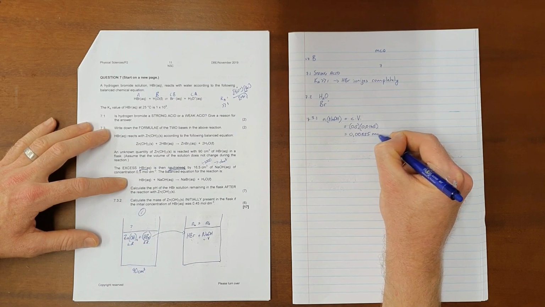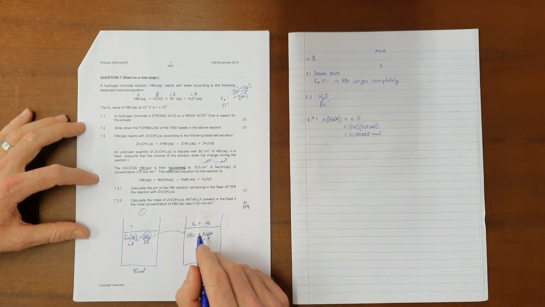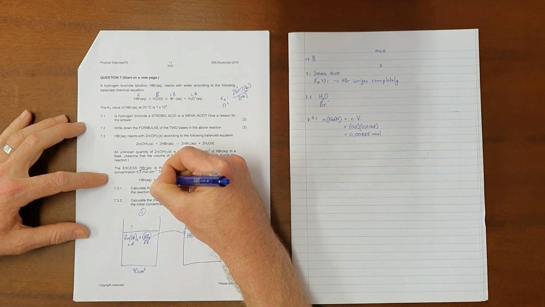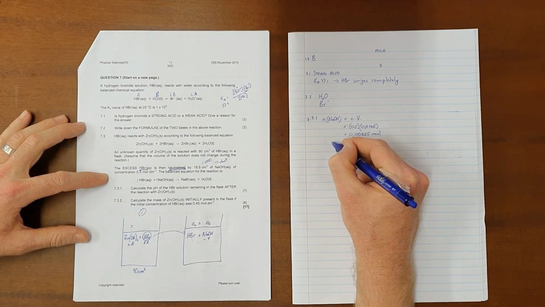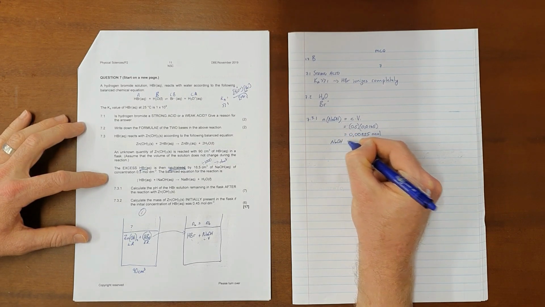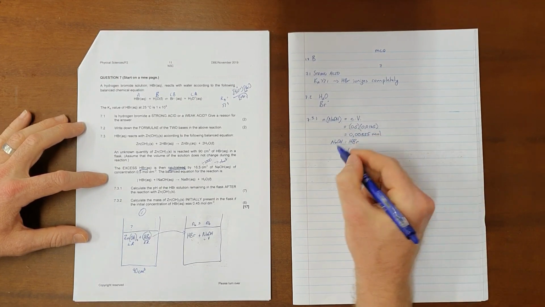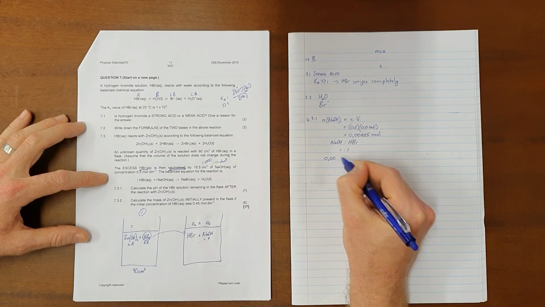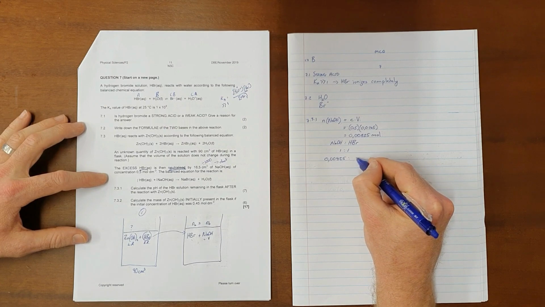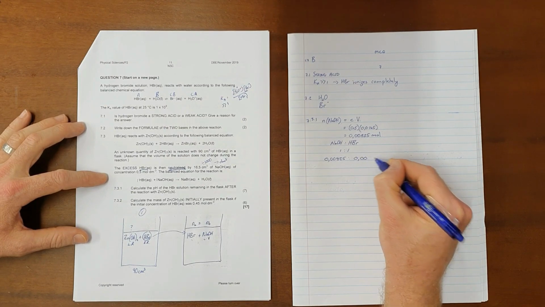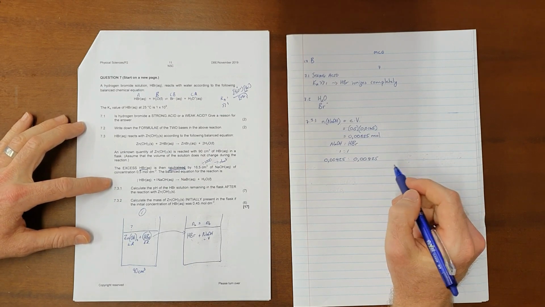0.00825 moles. Now once again, because they have used this word neutralize, and because we can also see that the ratio in which sodium hydroxide reacts with hydrogen bromide is 1:1, what that tells us is the fact that we had to use 0.00825 moles of sodium hydroxide means that there must have been 0.00825 moles of hydrogen bromide.